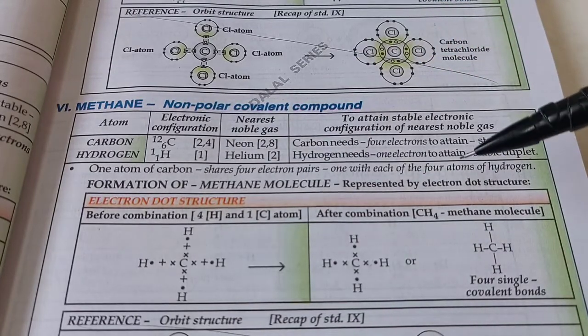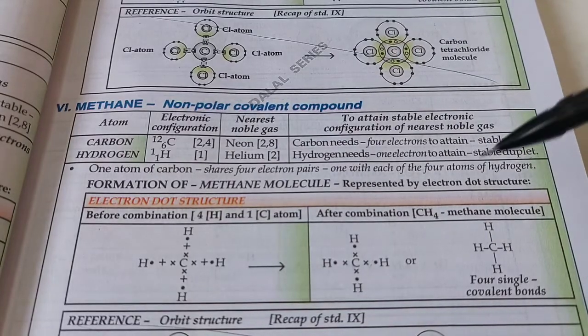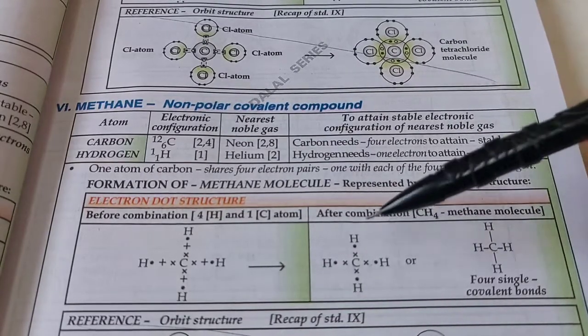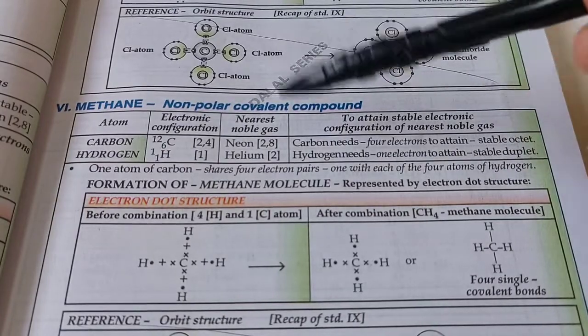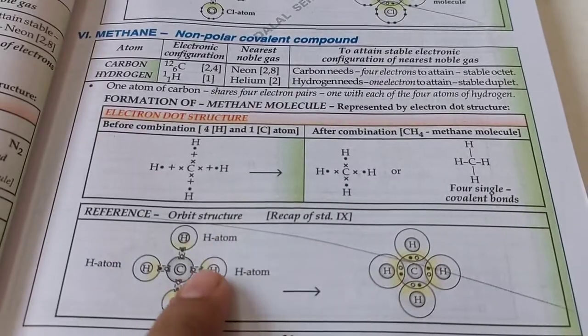If they ask you to show the formation, write the whole equation. If they ask you to just show the cross and dot structure of methane, then only draw this much. If they ask you to explain how it is formed, then the theory is this table and this sentence. Diagram is cancelled, this one.